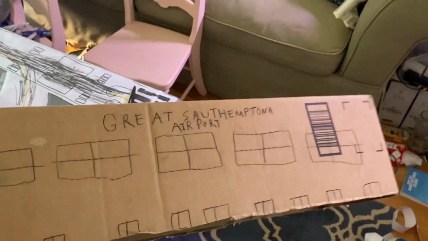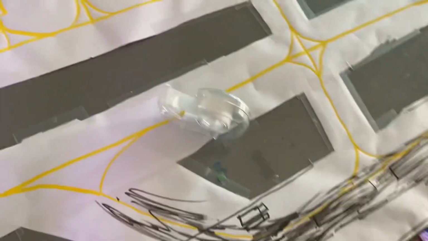You can make a terminal out of boxes, this is my old one, if you want more realism and space. You can use almost any color paper, but I'd recommend you use white or black. I would have done this airport with black paper, but I don't have any left.